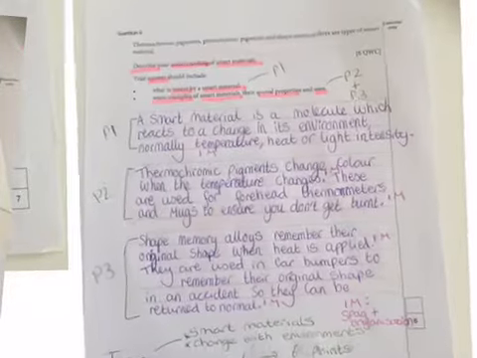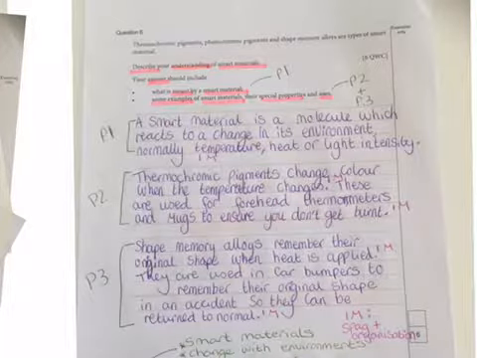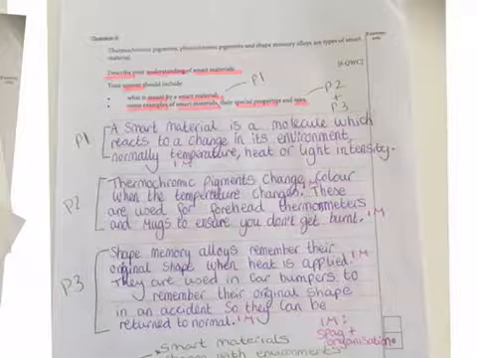And then the final question on the bonding and structure paper was a 6-mark question. Thermochromic pigments, photochromic pigments, and shape memory alloys are all types of smart materials. Describe your understanding of smart materials. Your answer should include what is meant by a smart material and some examples of smart materials.